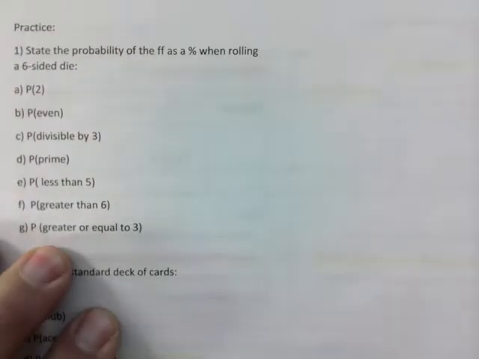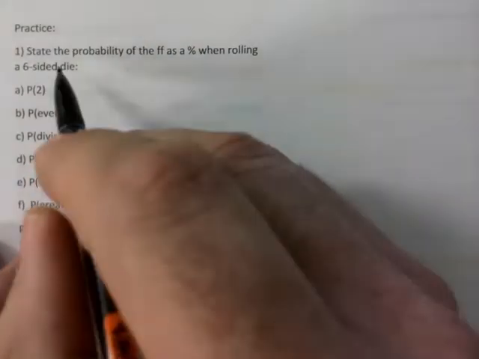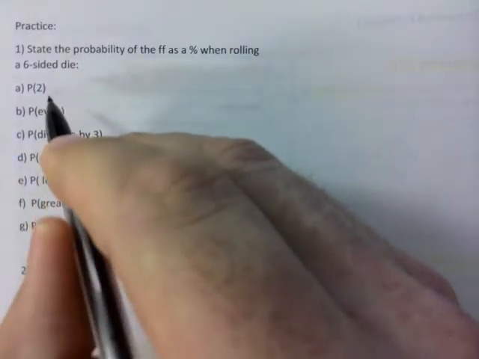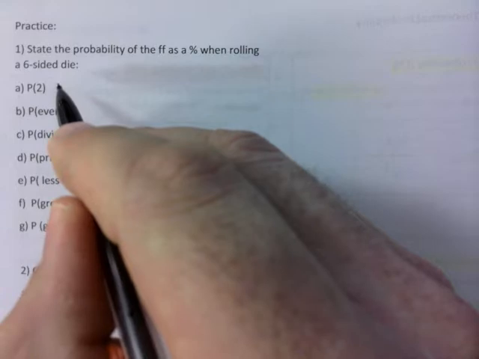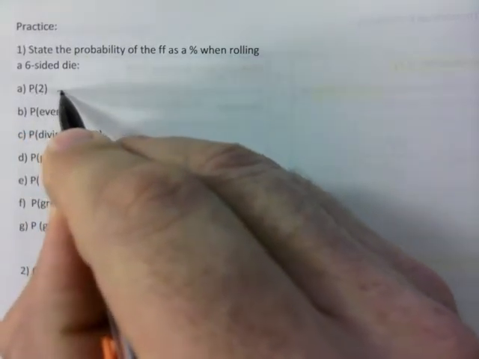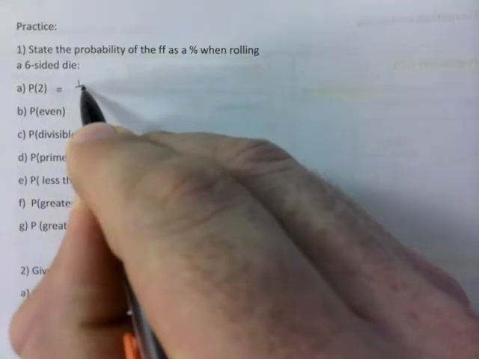some practice here. I feel like most of these you will be able to fill out yourselves. State the probability of the following as a percentage when rolling a 6-sided die. I will actually tell you to do it in at least 3 forms. So fraction, decimal, percent. Okay.